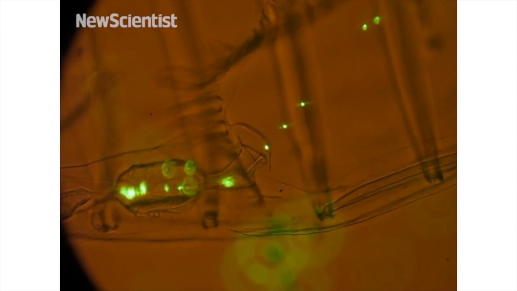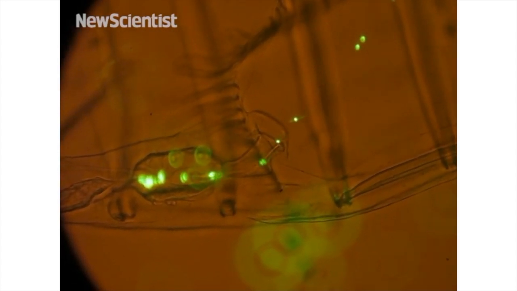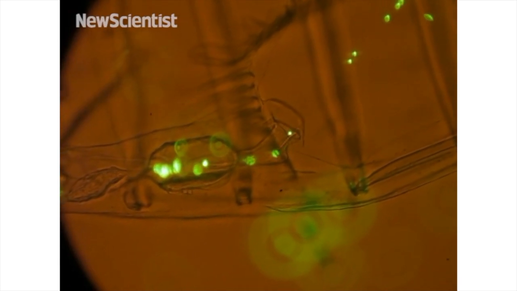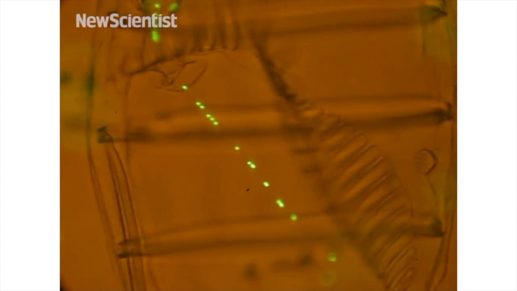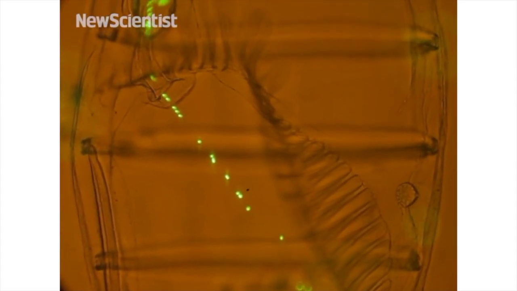Zooplanktons are filter feeders, but they do not tend to filter out plastic particles from food particles.